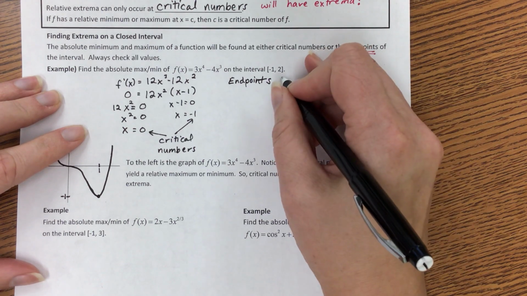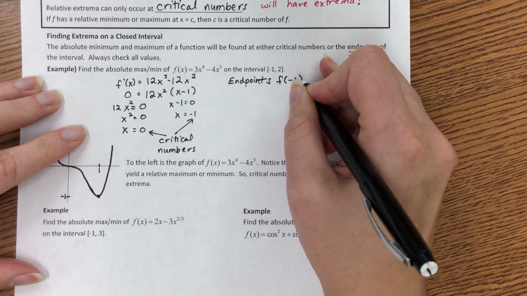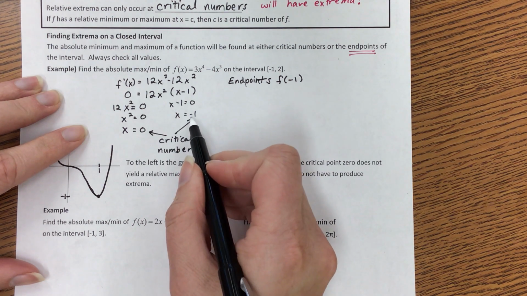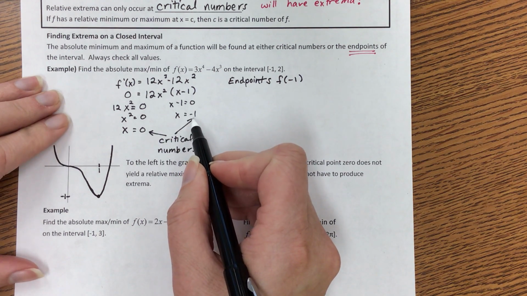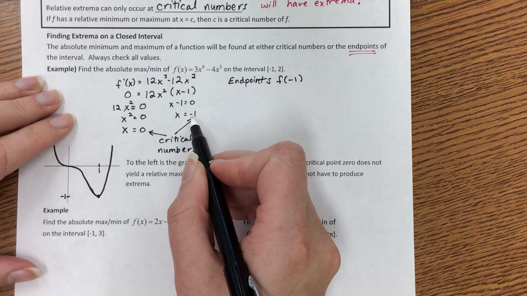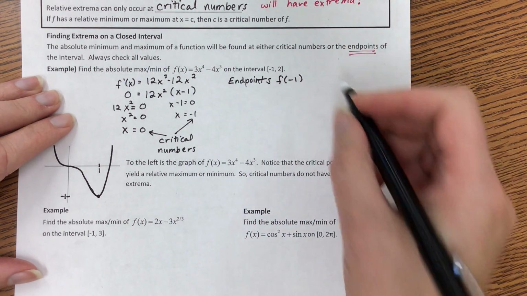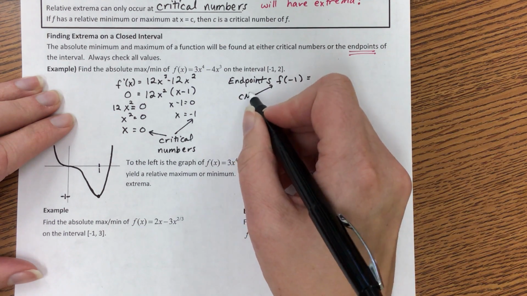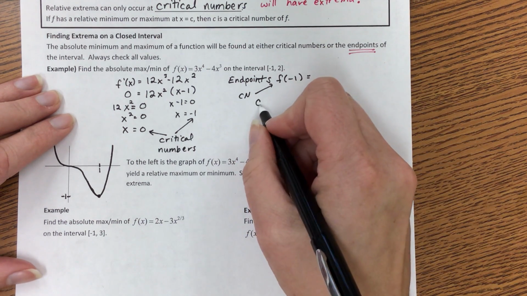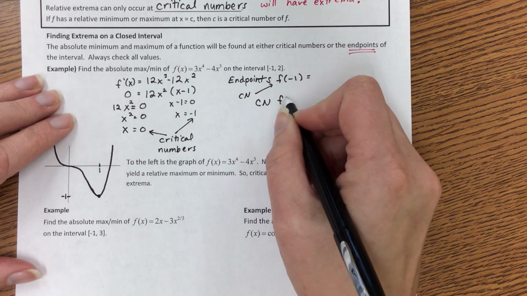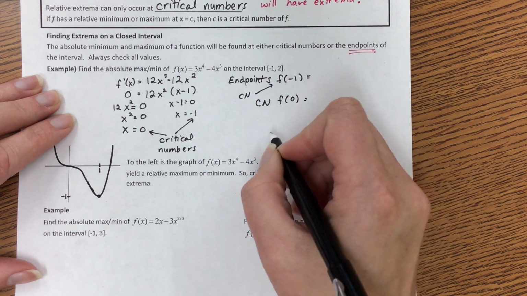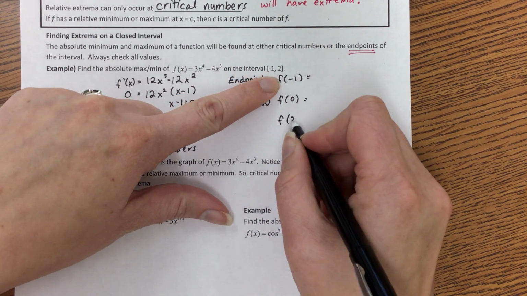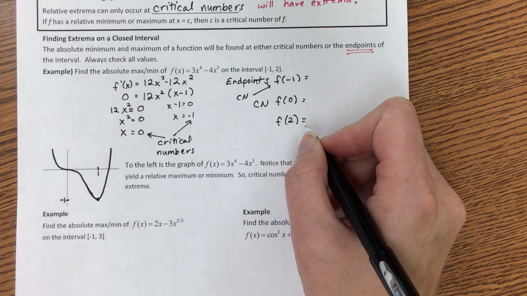We want to test out f of -1, which is an endpoint. Hey, look, it also has to be the first critical number. That's not very common that your endpoints will be a critical number, but sometimes it works out. So we're going to test out f of -1. That is also a critical number. I'm going to put that there. We have a critical number at x equals 0, and that's all our critical numbers. So our last endpoint is 2, so we need f of 2.